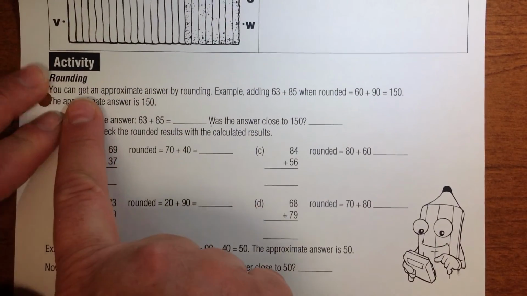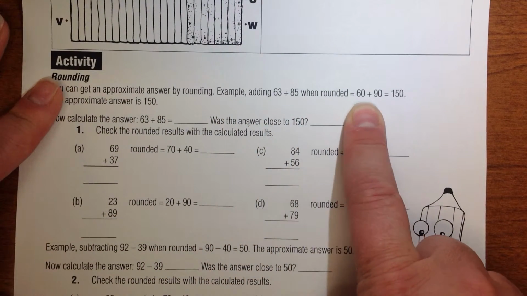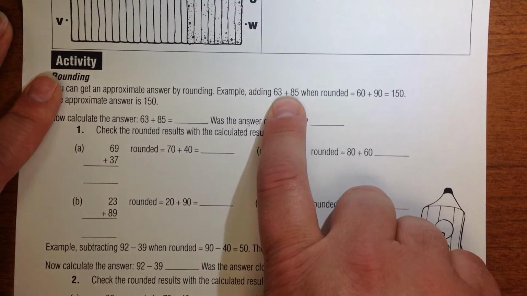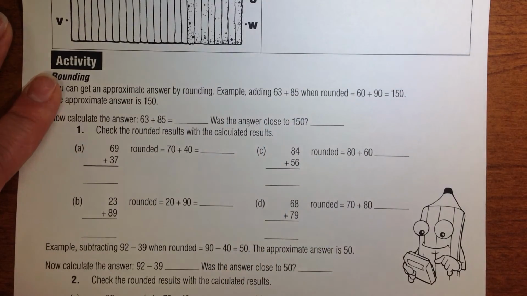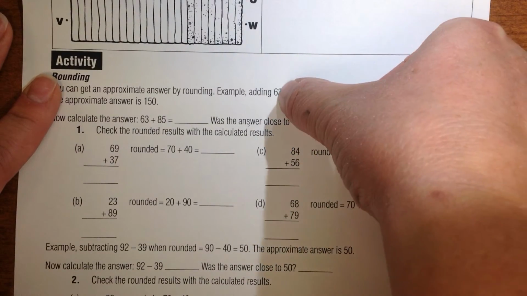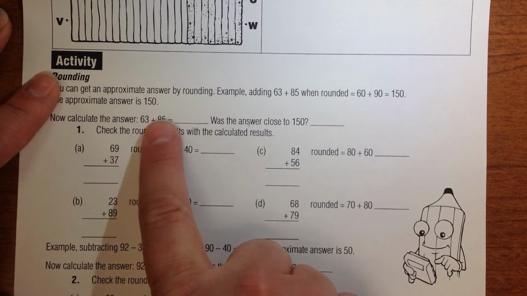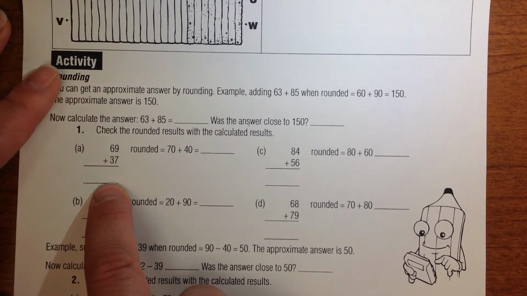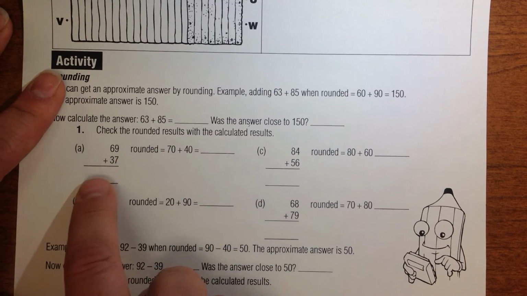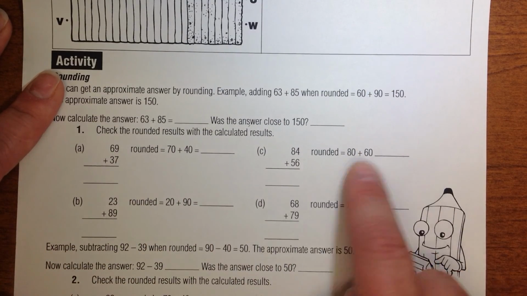On your activity part, it says you can get an approximate answer by rounding. Example, adding 63 and 85, you would round this to 60, this to 90, and you'd get about 150. So again, it's that rounding rule that we've used where we say, okay, this is less than 5, so this would be 60. This is 5 or higher, so this would be 90. So you are going to figure out each one, what they add to exactly. They've rounded them for you, so you're going to say what they are rounded. So you're going to find out the real cost, or the real number, and then the rounded number for each one of these.